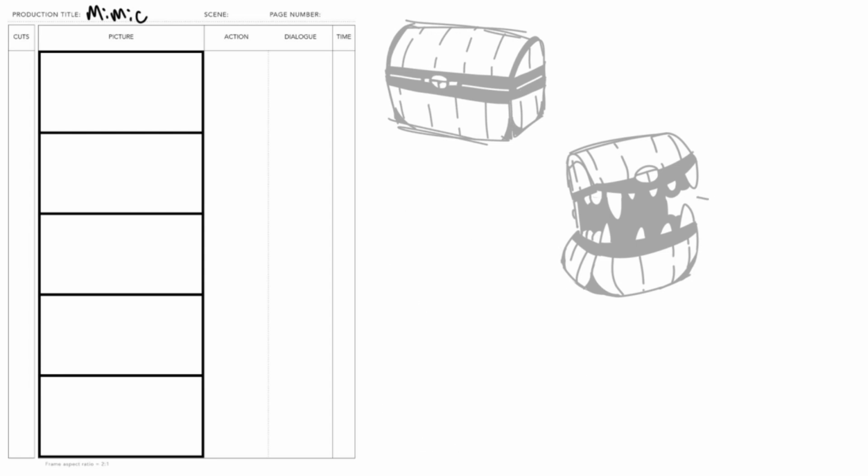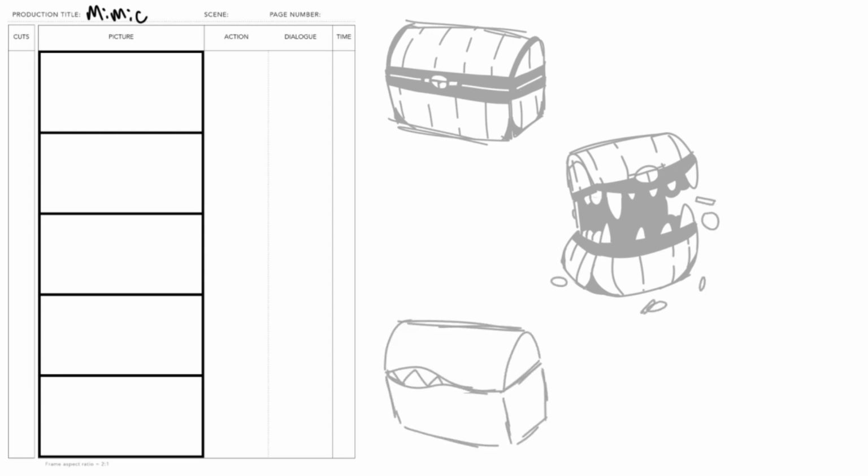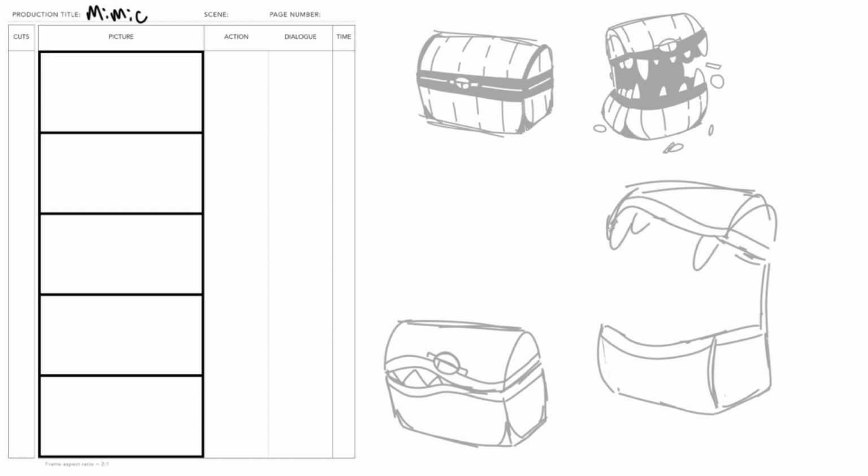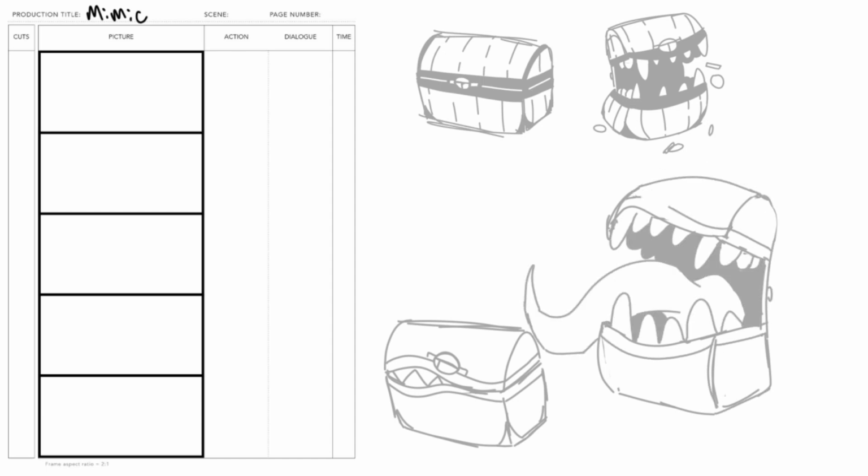Here, we will start out with making our mini character sheet for our mimic. This step isn't exactly necessary, but it'll help out a lot in the process. When making a character sheet, you are just trying to explore that character, as you can see that I'm doing over here on the right.